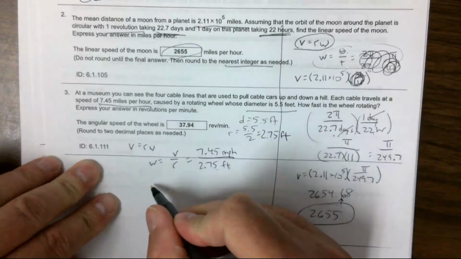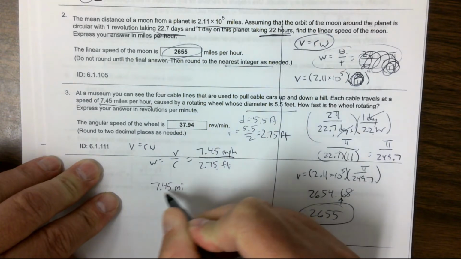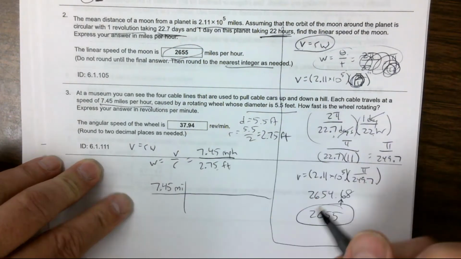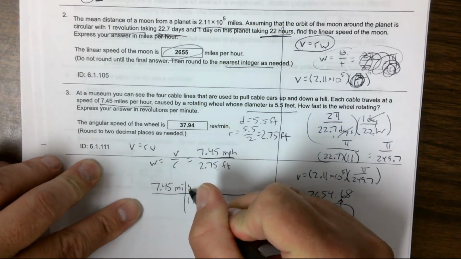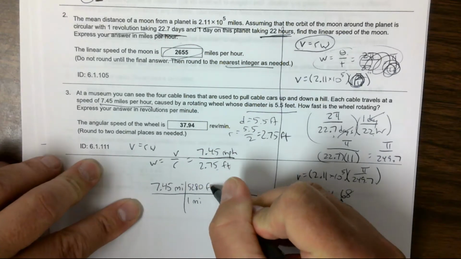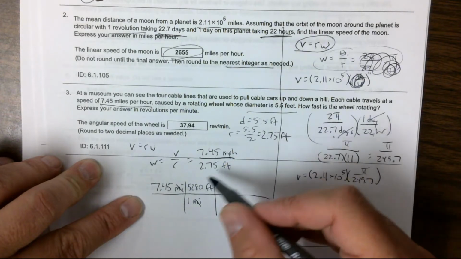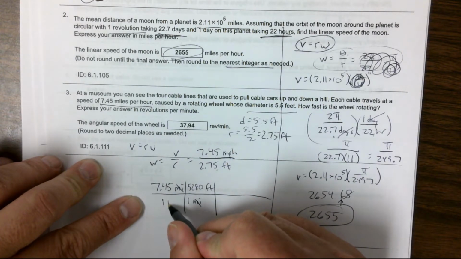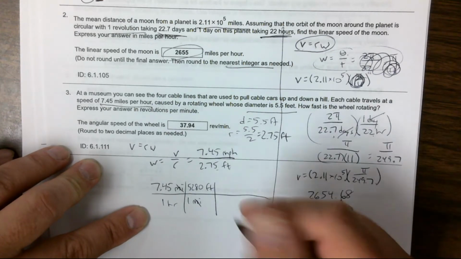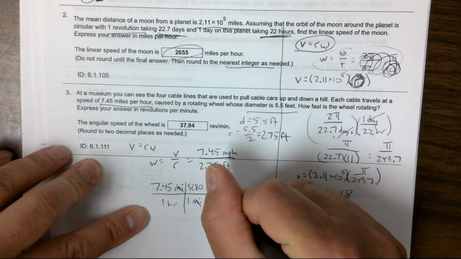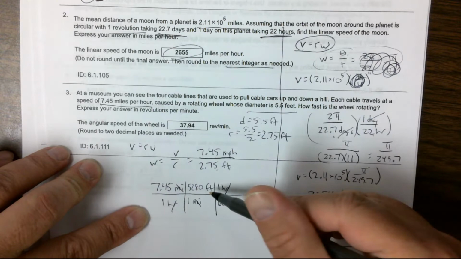So before we can actually do our work, I'm going to just make a little chart. 1 mile has 5,280 feet. So now we're in feet. And this was miles per hour, and we need to go to minutes. So 1 hour has 60 minutes. So now I'm in feet per minute.